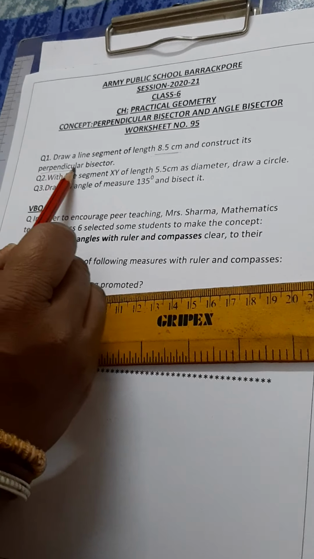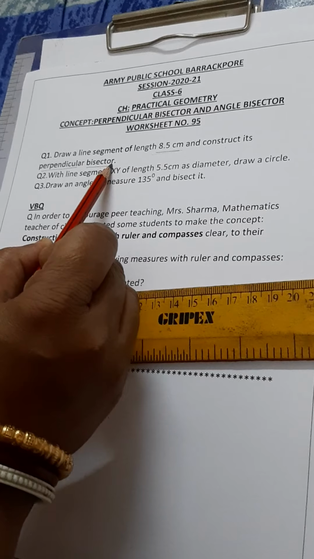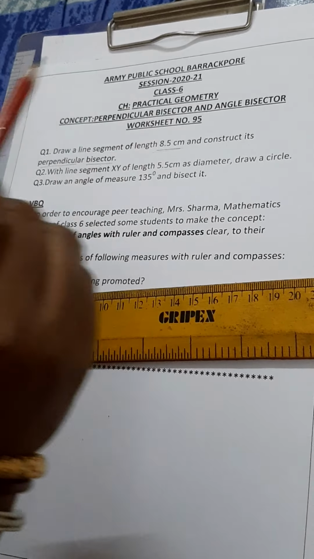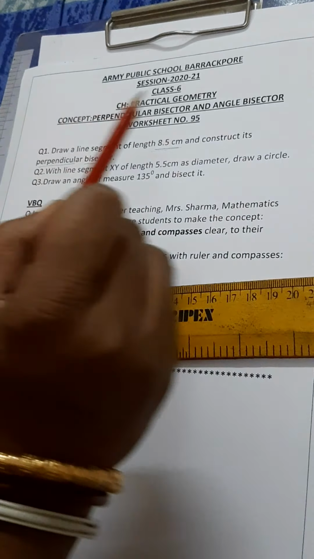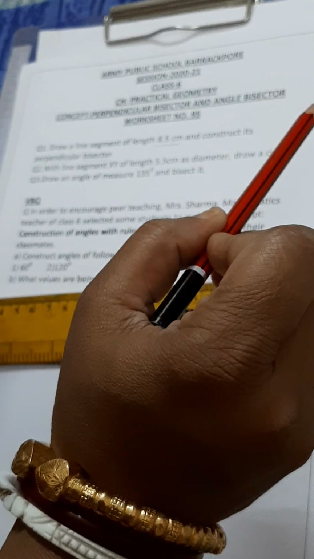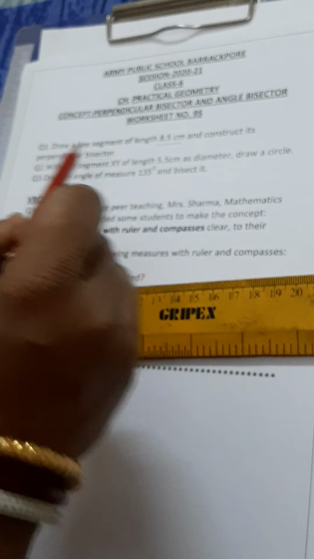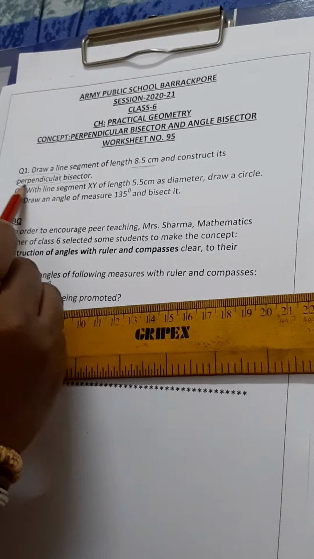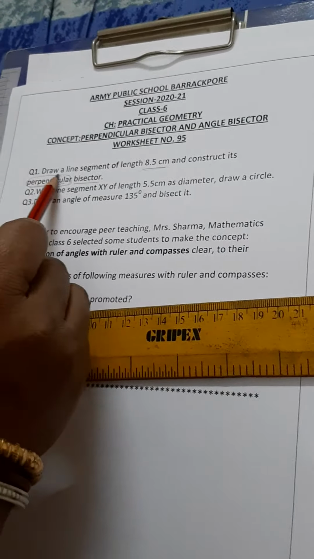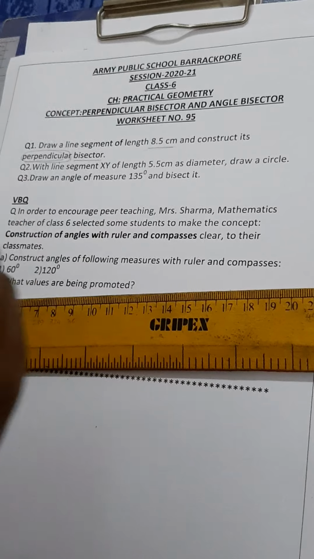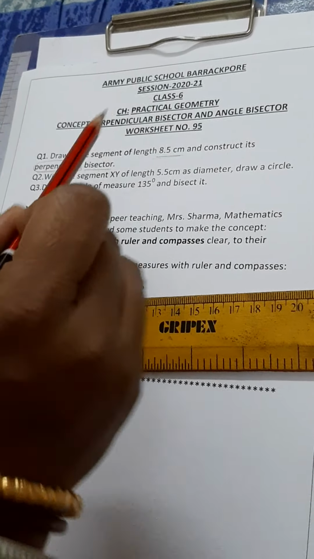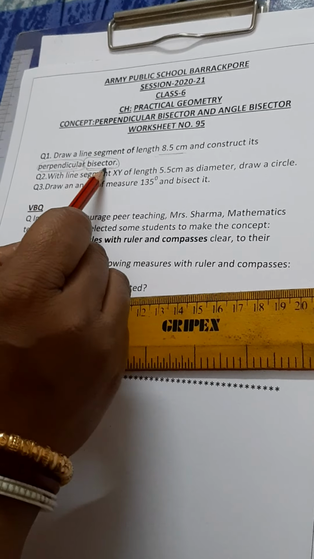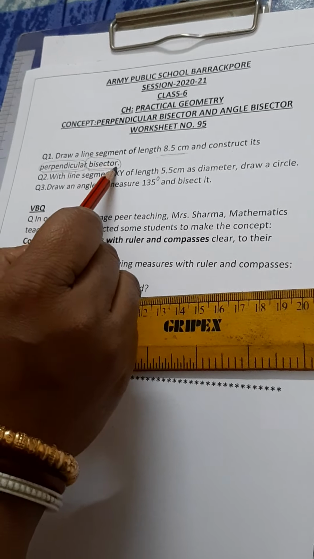So when I say perpendicular bisector, it means for a line segment, I will have to draw a line such that it is perpendicular to it. That means it should make 90-degree angle with the given line segment, and bisector means it should divide that line segment into two equal parts.